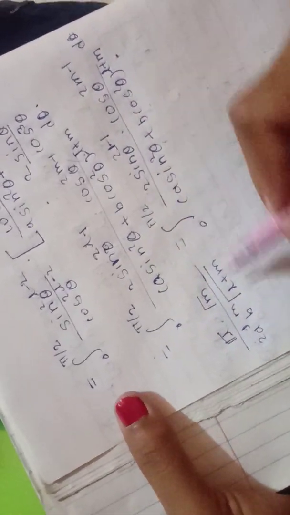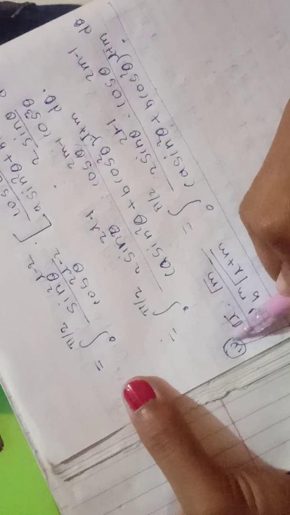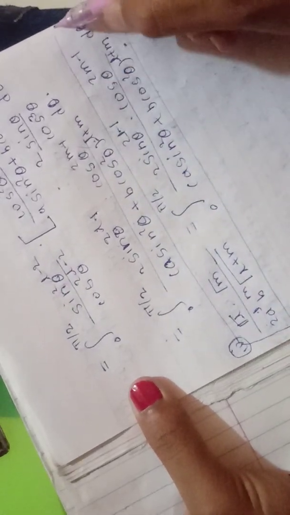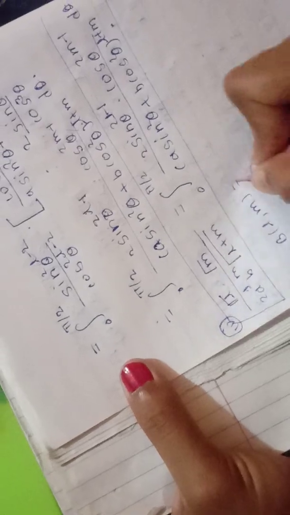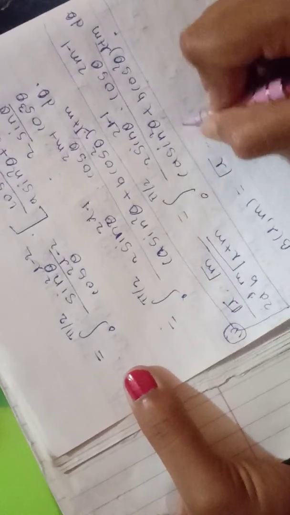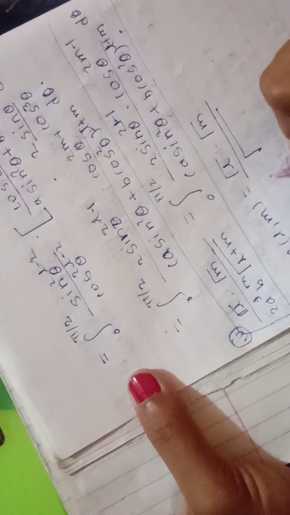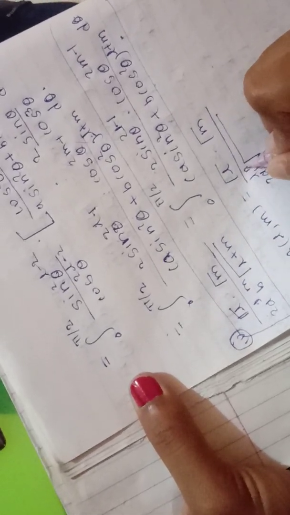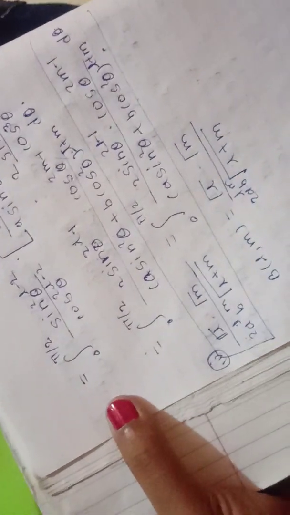This is the fourth transformation form of beta function, and this is equal to beta of l and m, equal to gamma of l into gamma of m divided by gamma of l plus m.